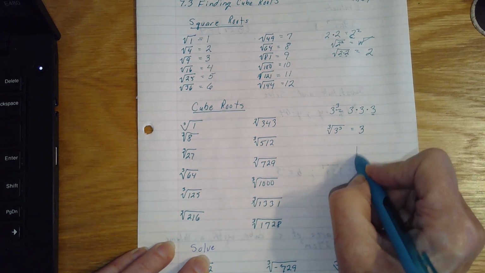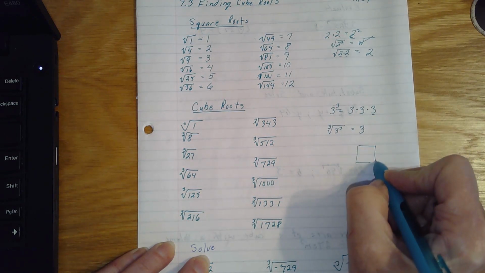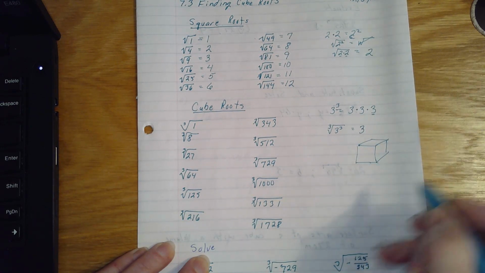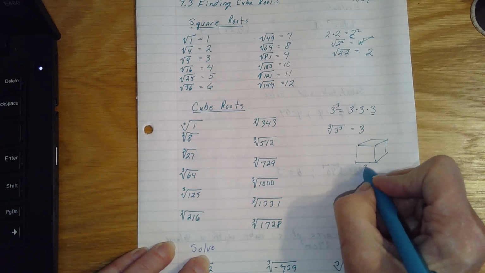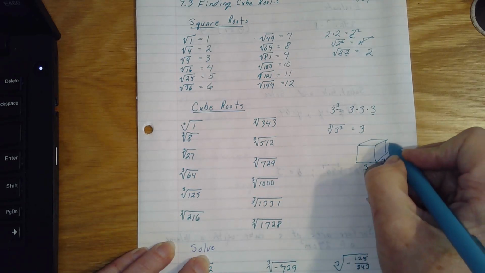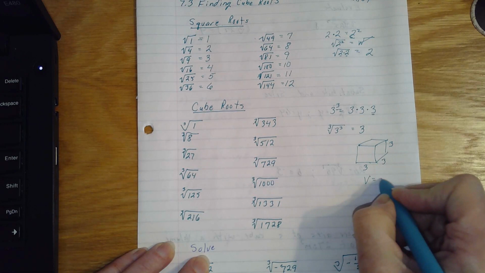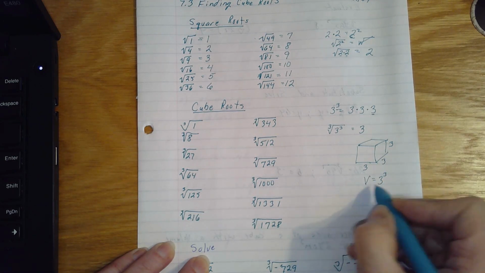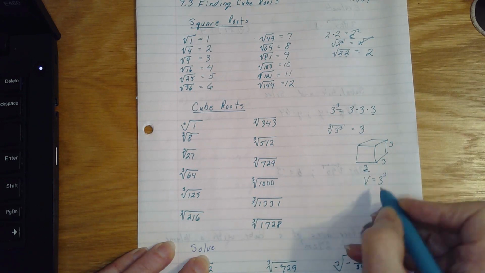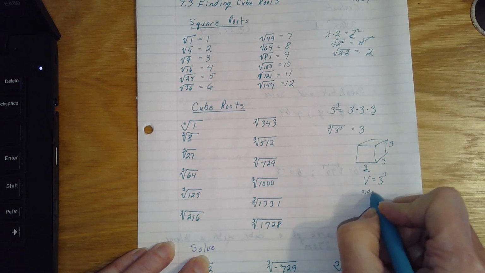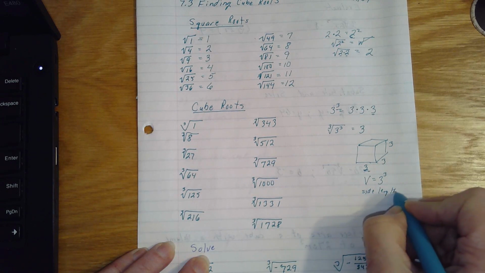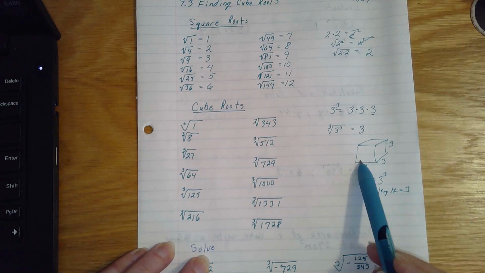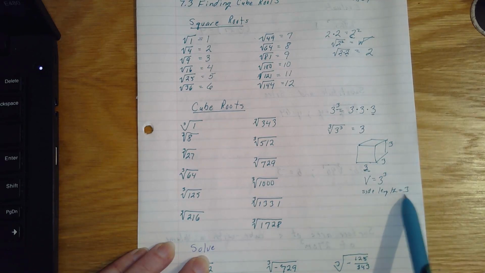And this is one of those beautiful systems where math and language match up. If I have a rectangular prism, a cube, and it has a side of 3, a side of 3, and a side of 3, its volume is 3 cubed. So the volume is 27, and the root that led to that is a side length of 3.